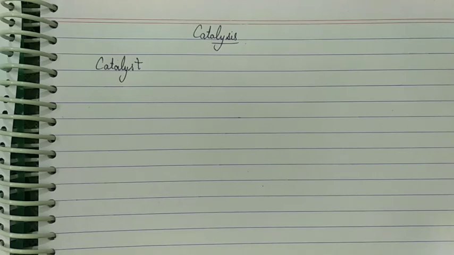Good morning, students. As we have started with a new chapter, that is surface chemistry, and in the previous lecture you must have studied about adsorption, types of adsorption and adsorption isotherm. That was the first part of the chapter. Now today we are going to begin with the second part of the chapter, and the first topic that we are going to discuss under this is catalysis.